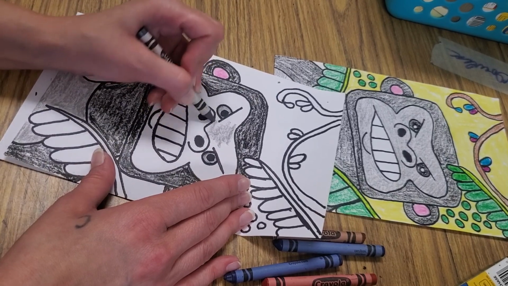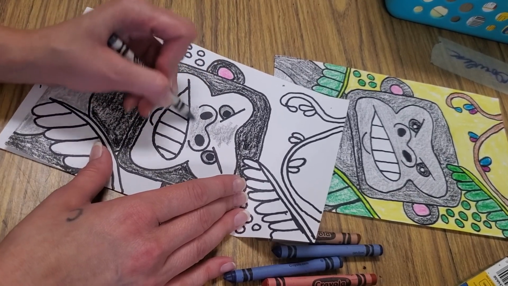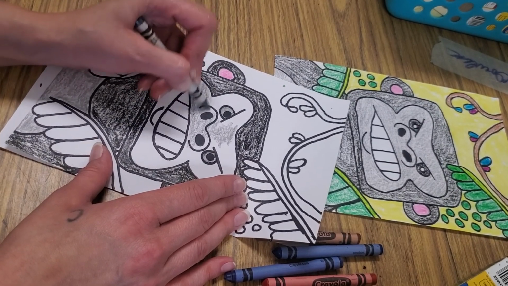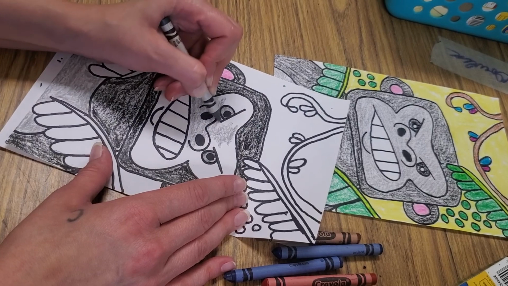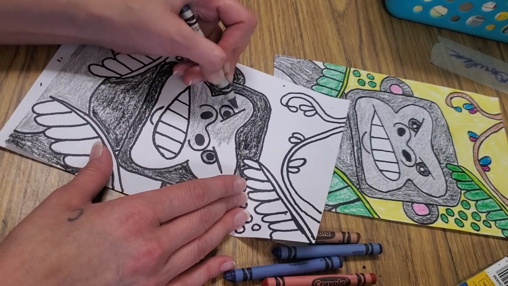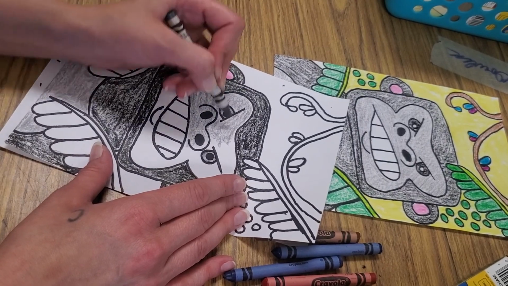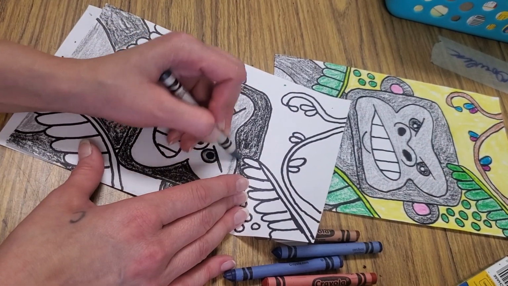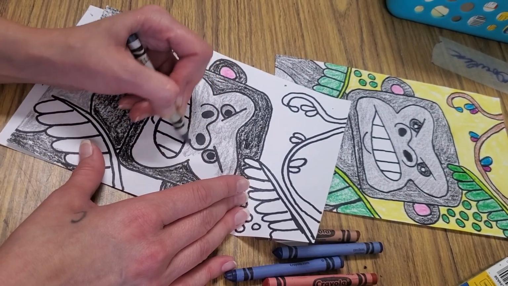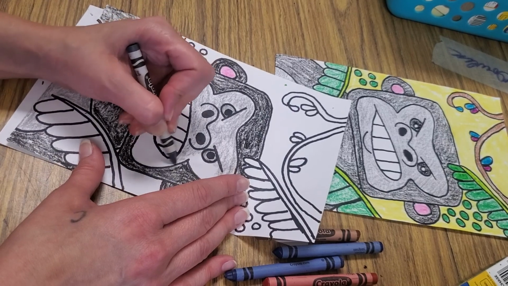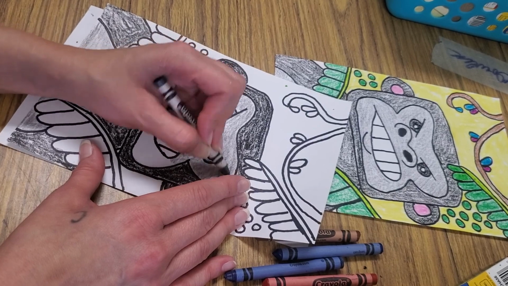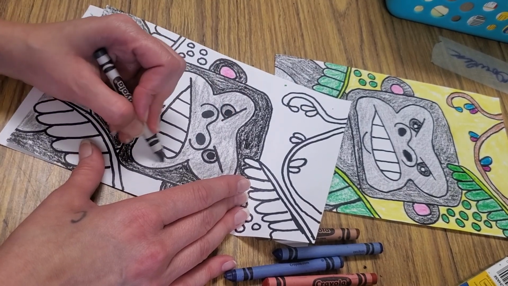And then we're just going to color his whole entire face in, except for inside of his mouth. Do not color his teeth unless you feel like him having some colorful teeth. Stick with leaving his teeth white. And just finish coloring the rest of his face in except for his teeth.